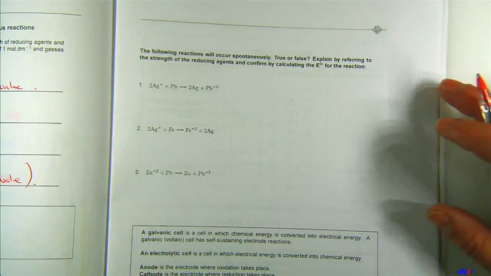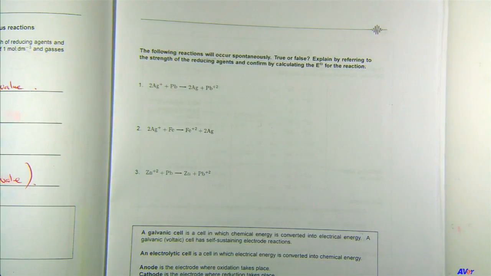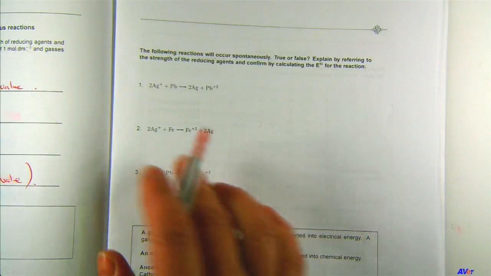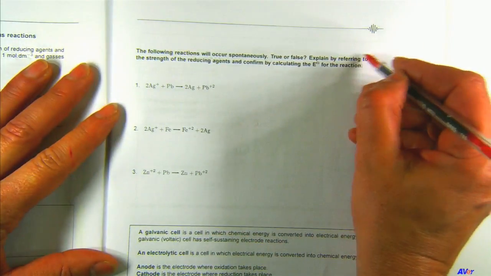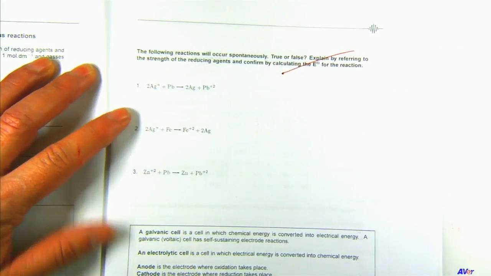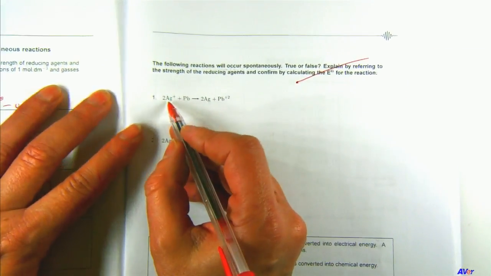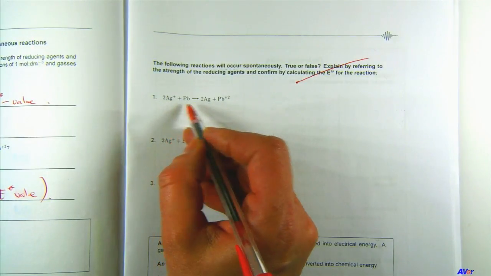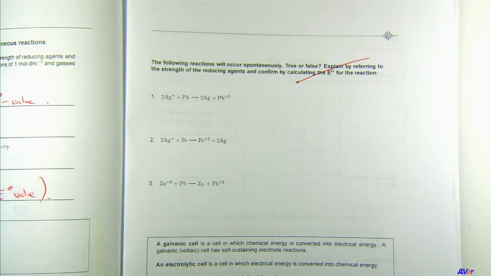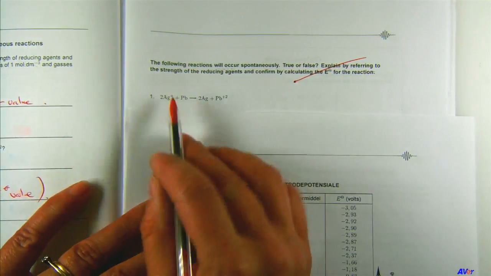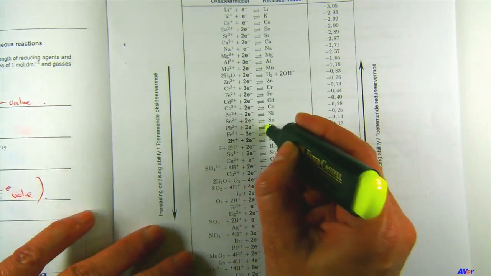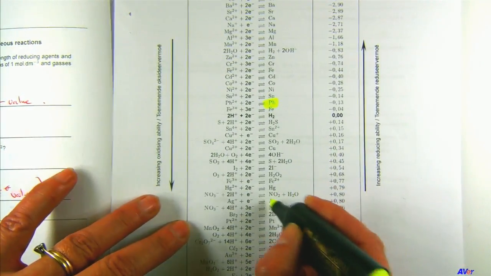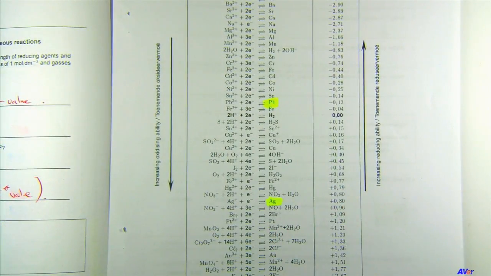Everyone happy? Okay, now let's see. The following reactions will occur spontaneously. True and false. We're not going to do all the explaining. Just leave the explaining. Just say if it's true or false. Now think about this. You've got silver plus and you've got lead. And they're asking us, is this going to be a spontaneous reaction? So what do I have to do? I'm going to see where lead and silver is on the table. So lead over there. Silver over there. So what can I see from my table?